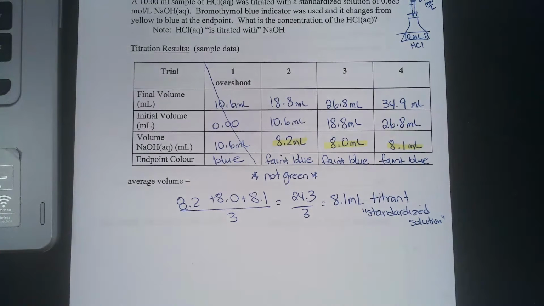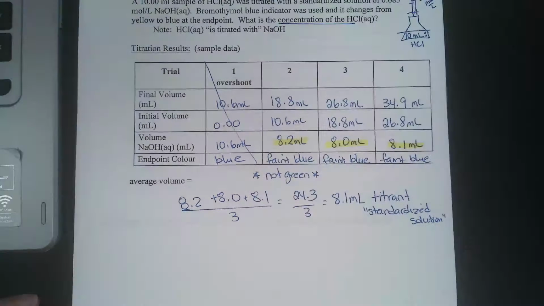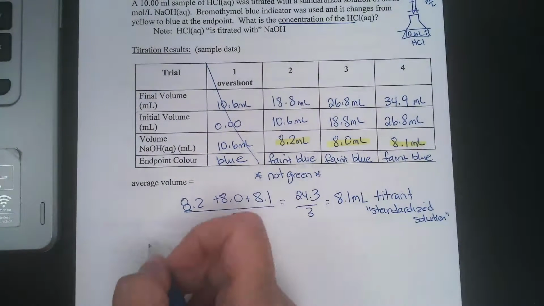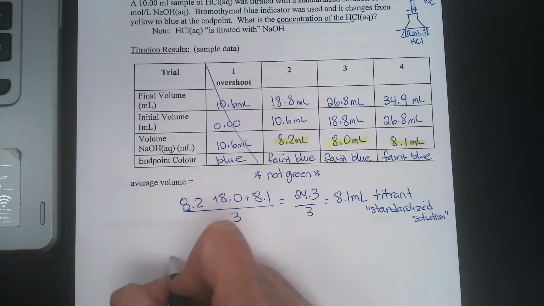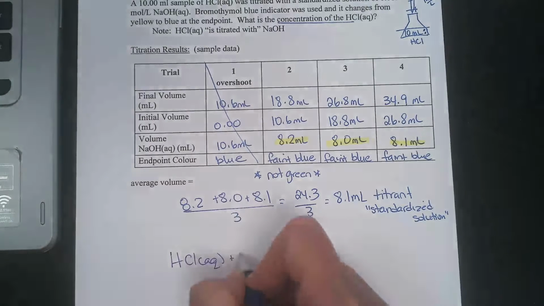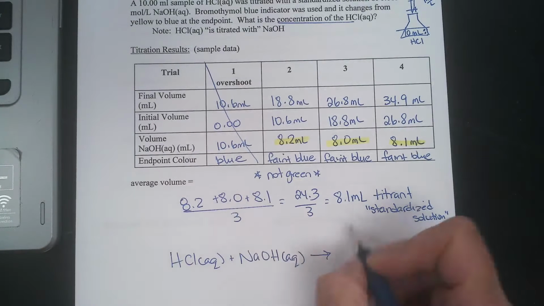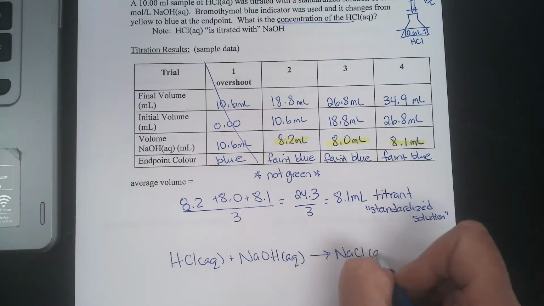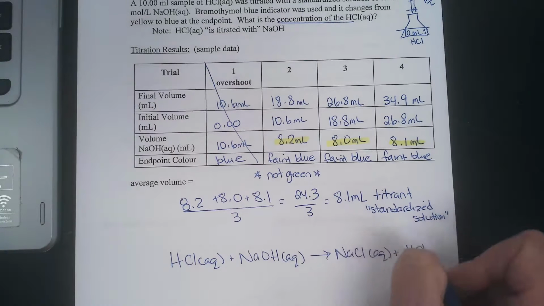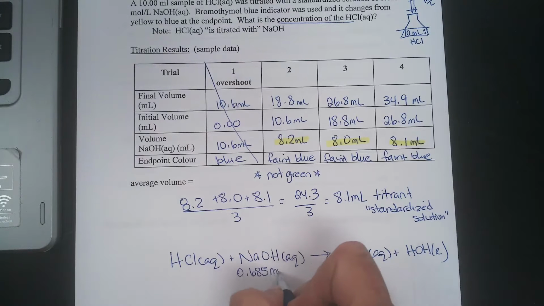Now that I've done that, I can go back and I can calculate out the concentration of hydrochloric acid, because this is my reaction. I took hydrochloric acid and I reacted it with sodium hydroxide, and I would have gotten sodium chloride and water. I had 0.685 moles per liter of this.